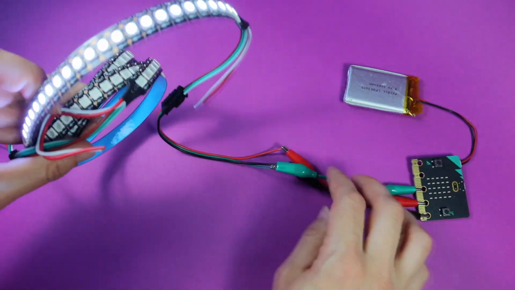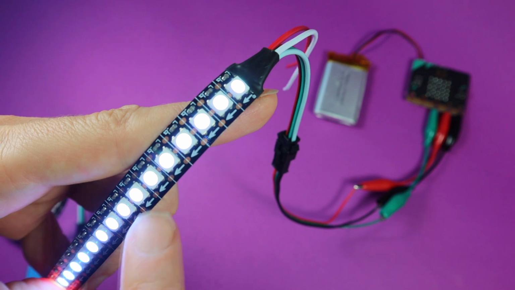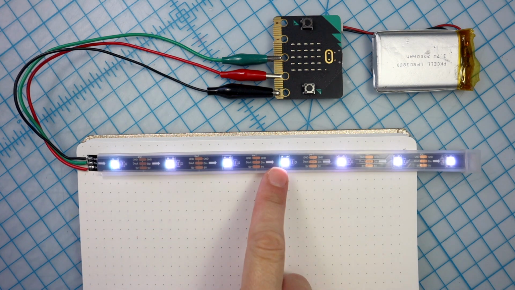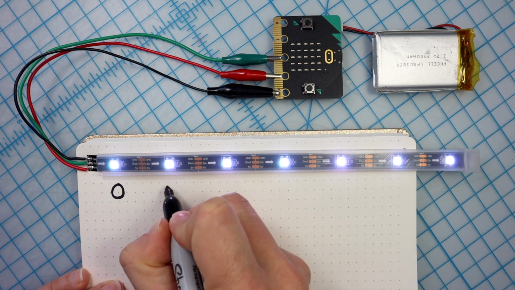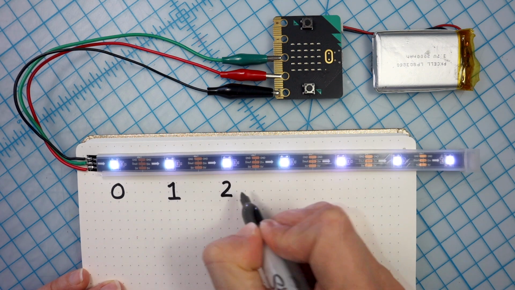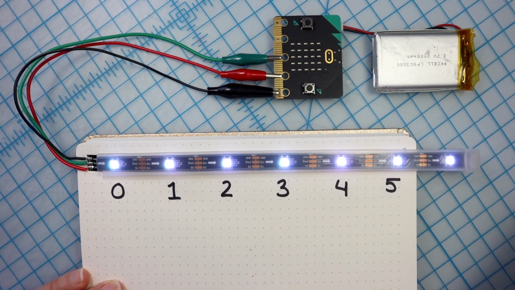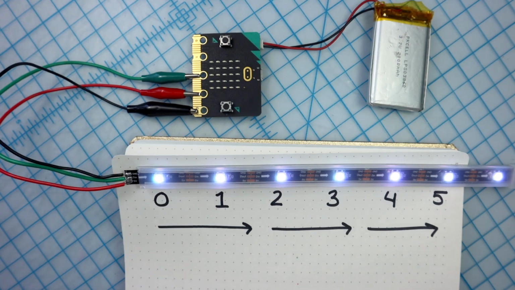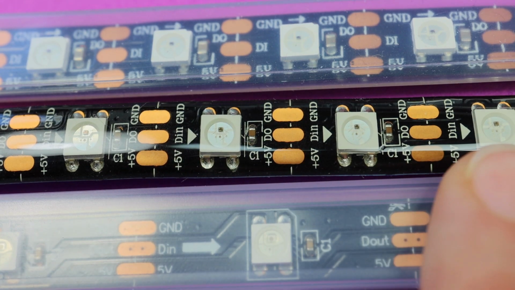The arrow does sometimes confuse me though, so when I'm connecting strips, I think about how the pixels are addressed. In my video about designing NeoPixel animations, we talked about each pixel having its own address, with the pixel closest to the microcontroller being 0, then the next pixel having the address of 1, and so on and so forth for however many pixels you have. Think of the arrow as pointing in the direction that you're going when you're counting.